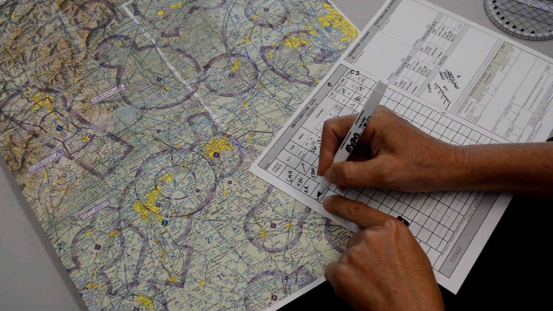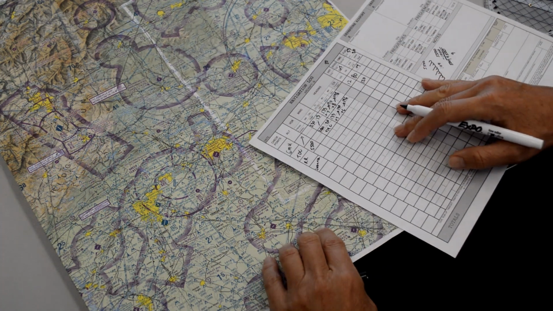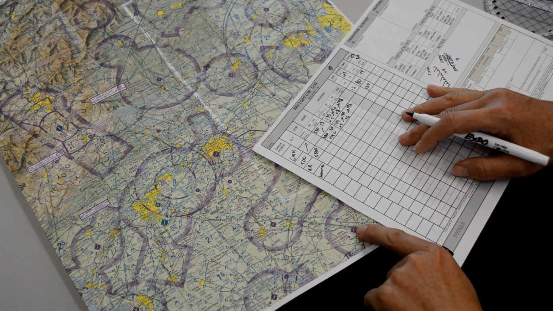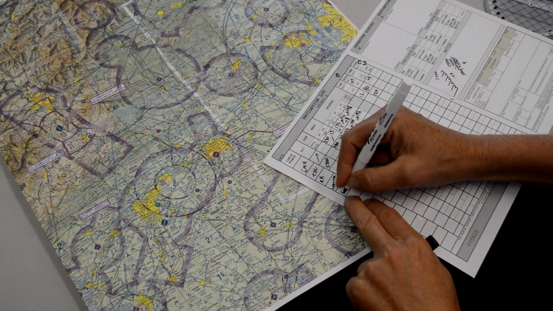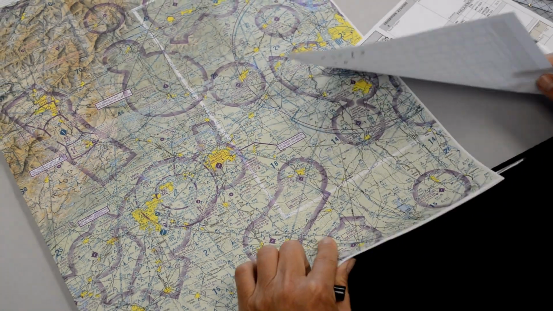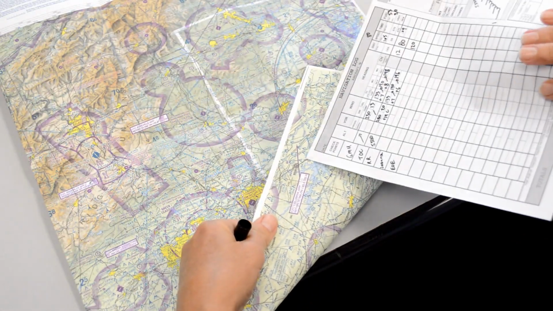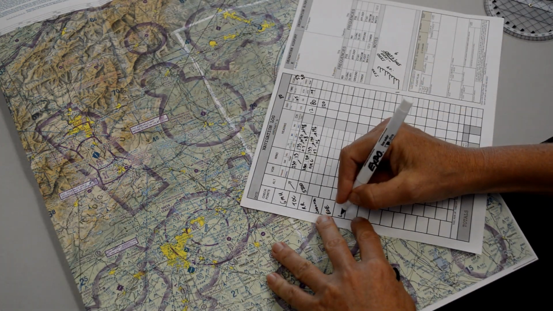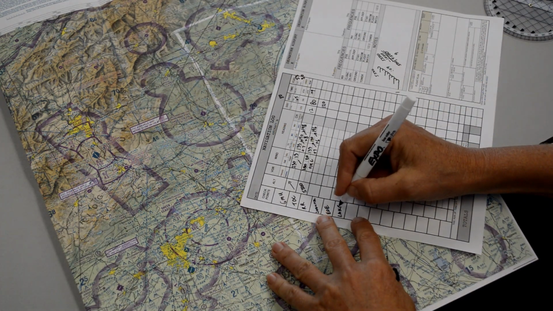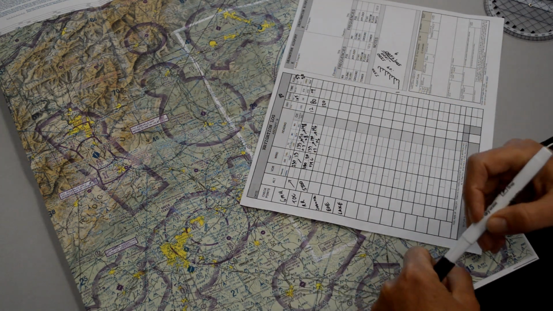So we'll just name this one Joanna. And then coming down, our next checkpoint will be Newberry, which is EOE. And then our next checkpoint was going to be the top of the lake. So we can just simply write lake to remind ourselves what we're looking for.